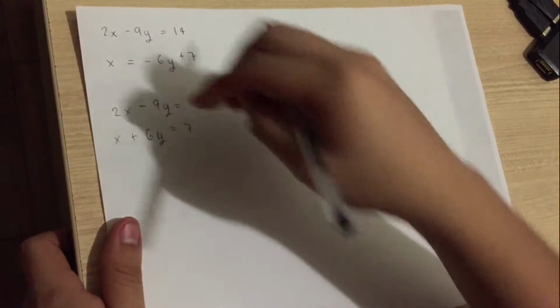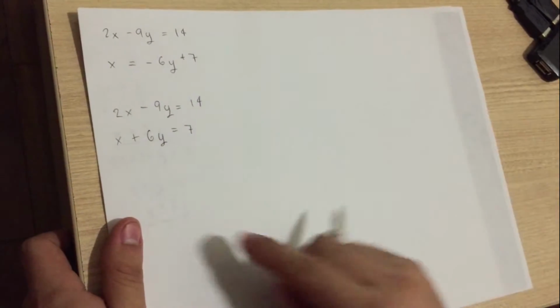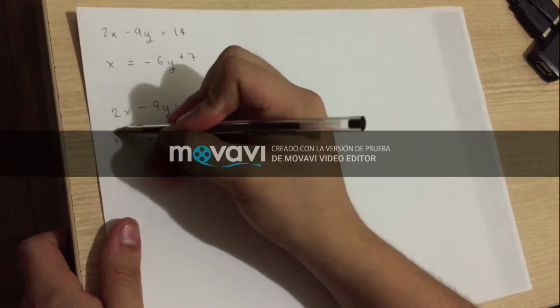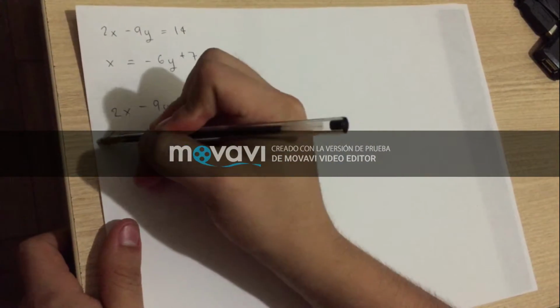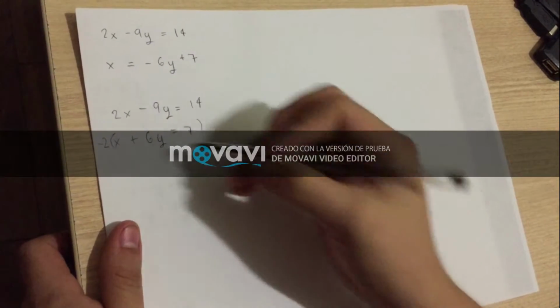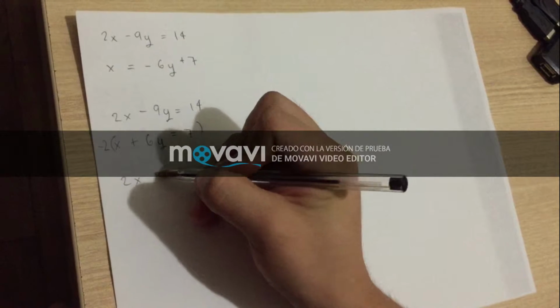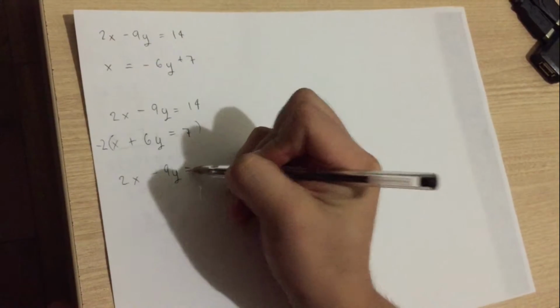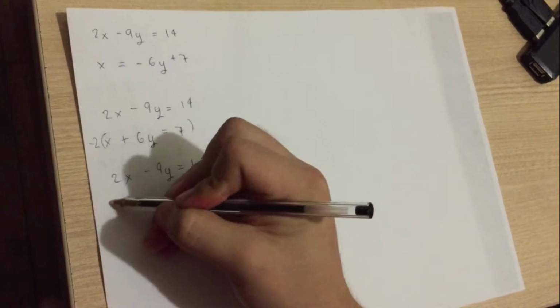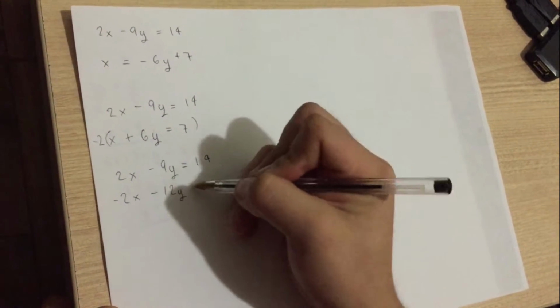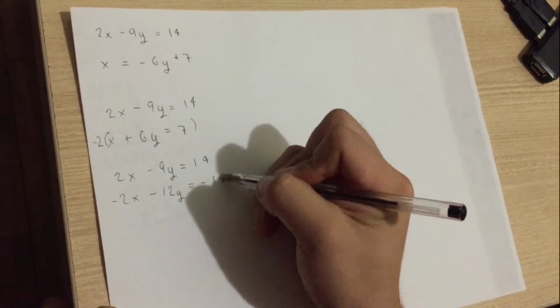We need to eliminate one of these two variables. I'm going to choose to eliminate the variable x since, I don't know, I think it's easier. We're going to multiply by minus 2. So we're going to pass it to x minus 9y equals 14, minus 2x minus 12y equals minus 14.